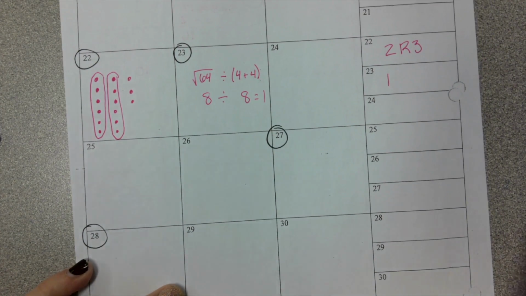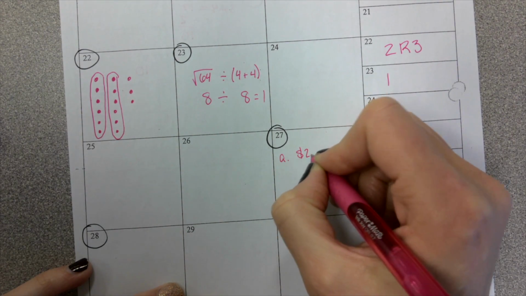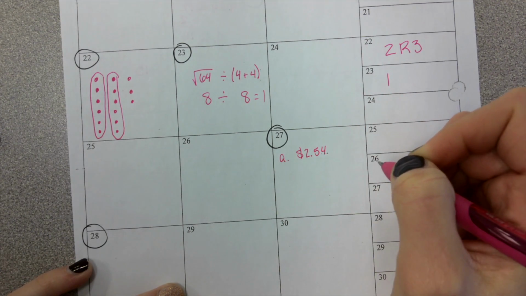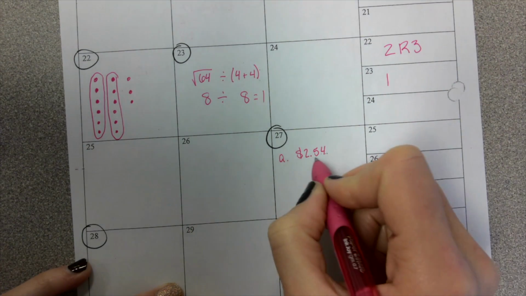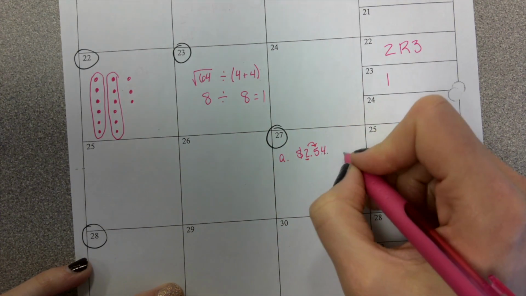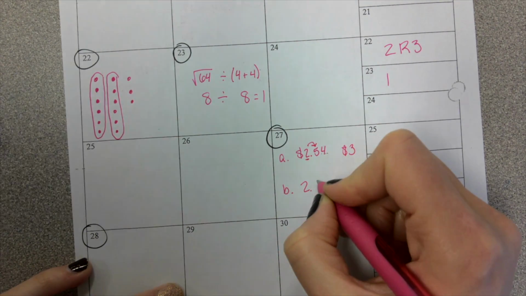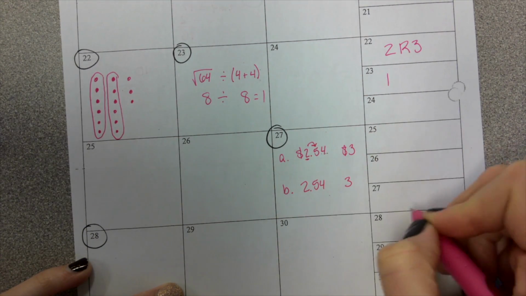27 is $2.54 closer to $2 or $3? $2 looks at the 5. The 5 says go up 1 time, so it's closer to $3. Same thing then, 2.54 is closer to 3.